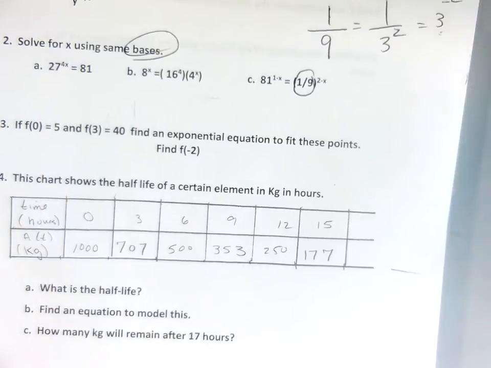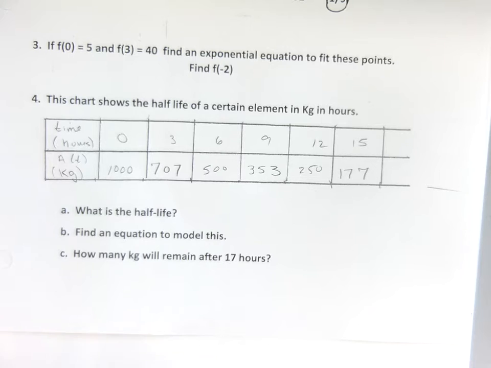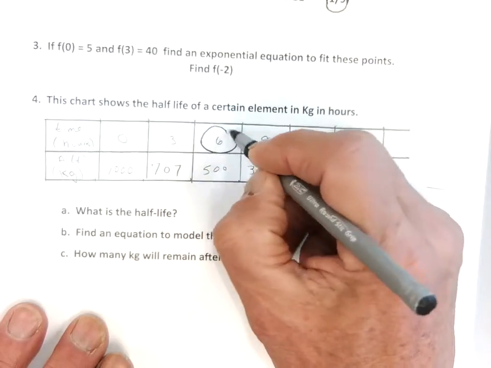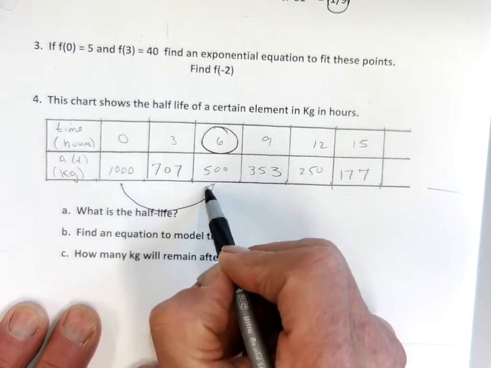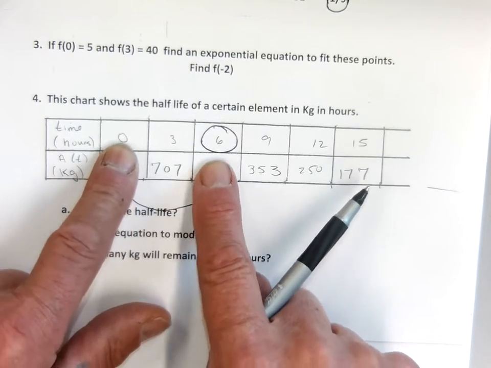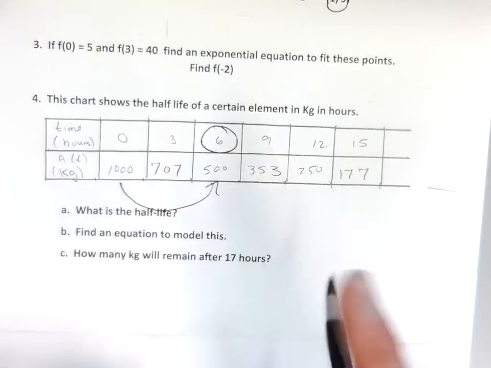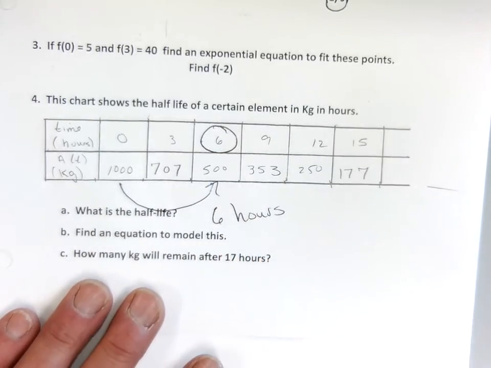Okay. All right, probably the easiest question of the whole test. Here it is. Seriously, what's the half-life? That's the half amount, but what's the half-life? Half-life is a time. It's 6 hours, because you go from here to here. So 1,000 to 500 is half. How long will that take? 6 hours. So the half-life is 6 hours. It's that easy, okay? Everybody see that?